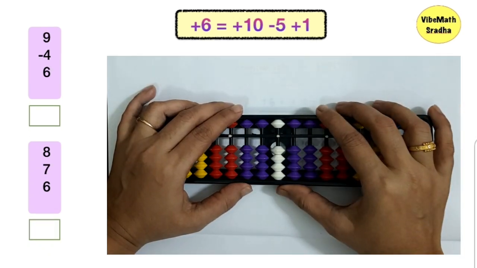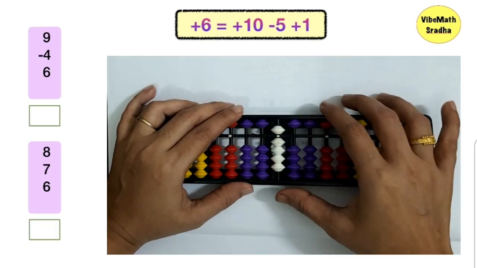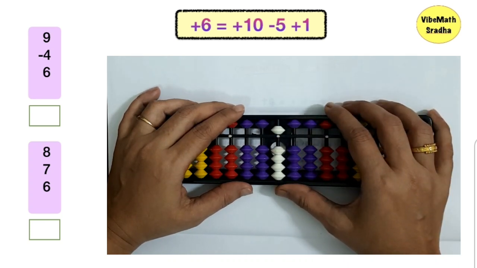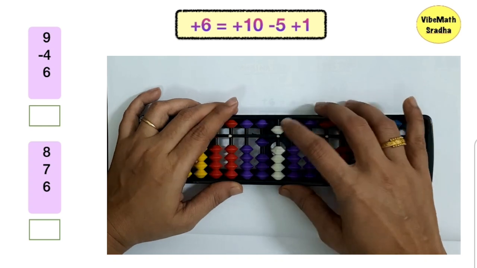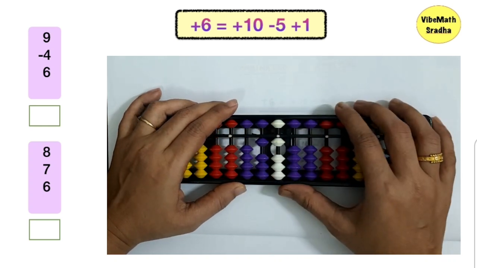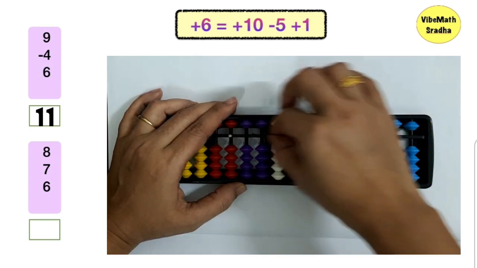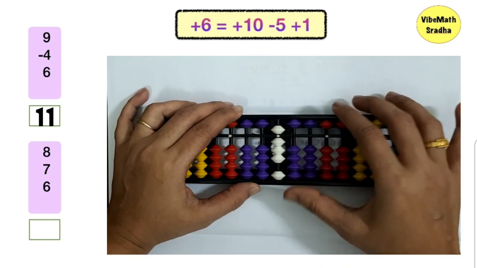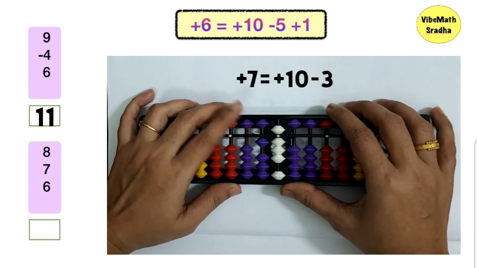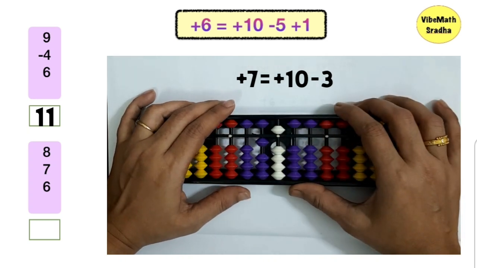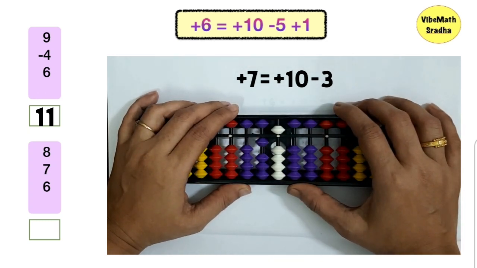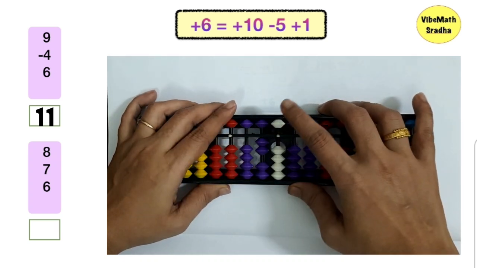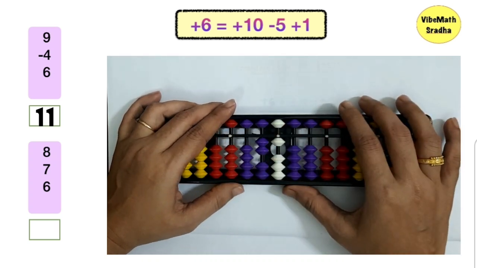Next example, 9 minus 4 plus 6. 9 minus 4, for minus 4 we can do it directly. Then plus 6 is plus 10 minus 5 plus 1. Answer is 11. Next example is 8 plus 7 plus 6. 8 plus 7 is plus 10 minus 3. Here I used big friend addition of 7. Then we need to add 6. Plus 6 is plus 10 minus 5 plus 1. Answer is 21.